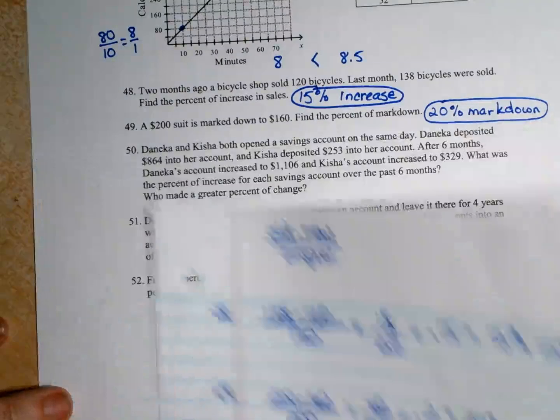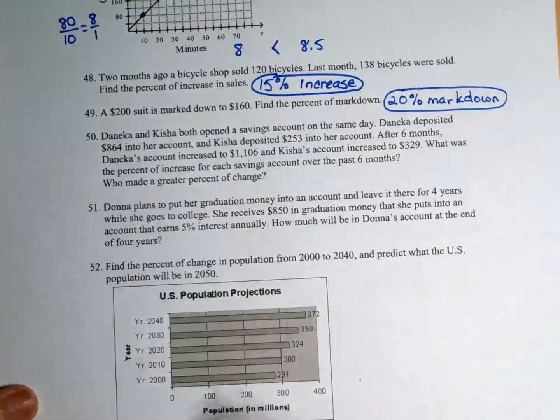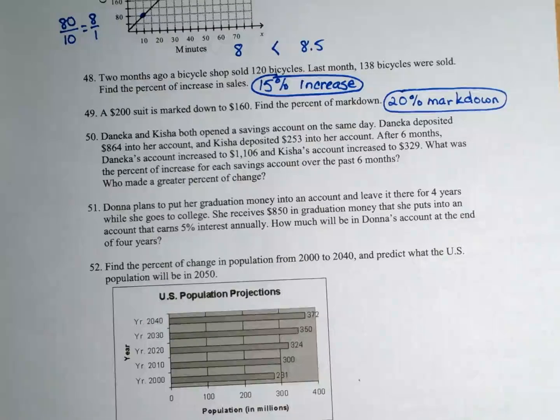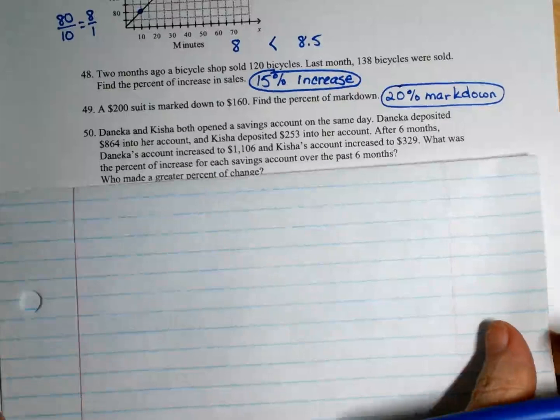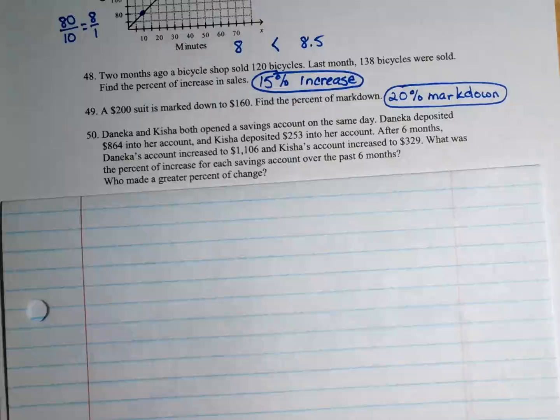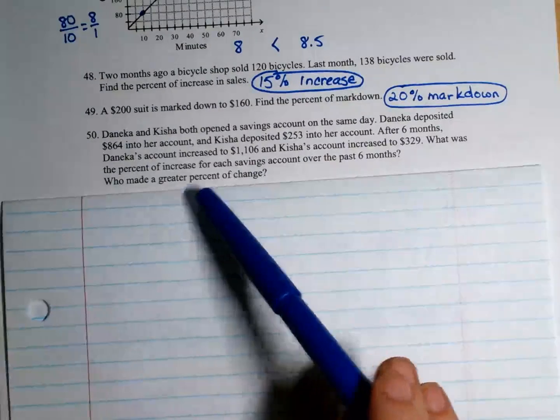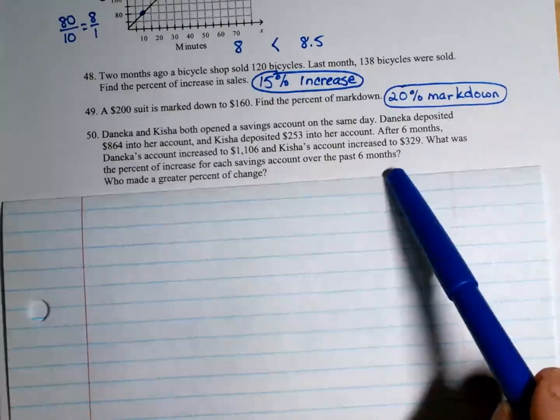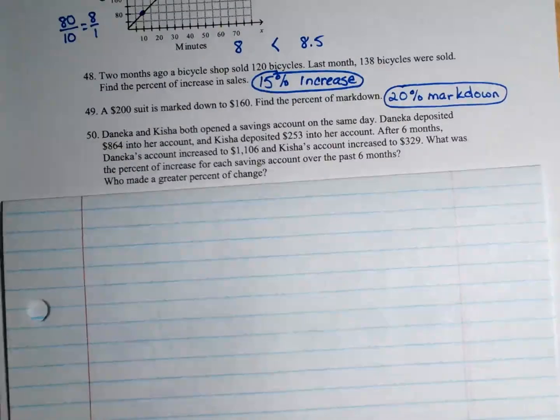All right, number 50. Danica and Keisha both opened a savings account on the same day. Danica deposited $864 into her account, and Keisha deposited $253 into her account. After 6 months, Danica's account increased to $1,106, and Keisha's account increased to $329. What was the percent increase for each of the savings accounts over the past 6 months? And who made a greater percent of change?